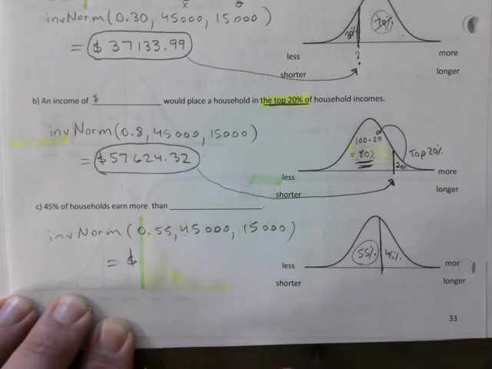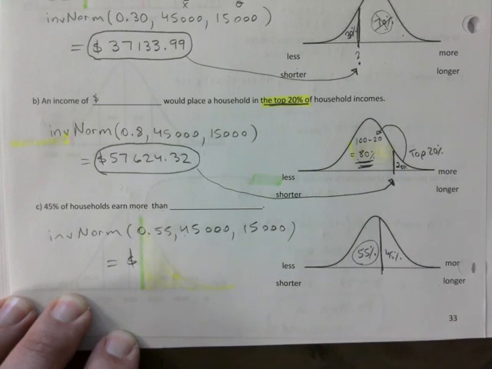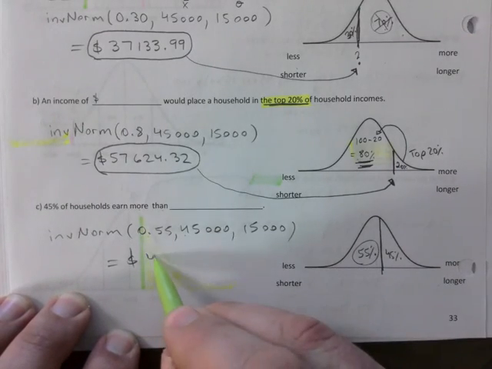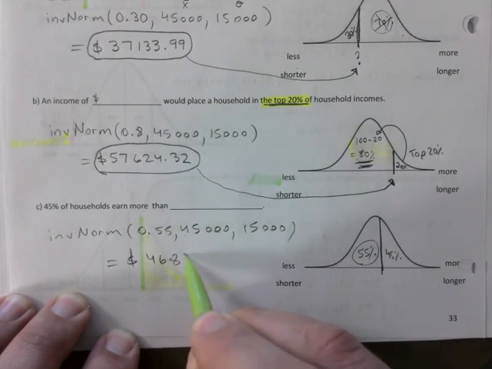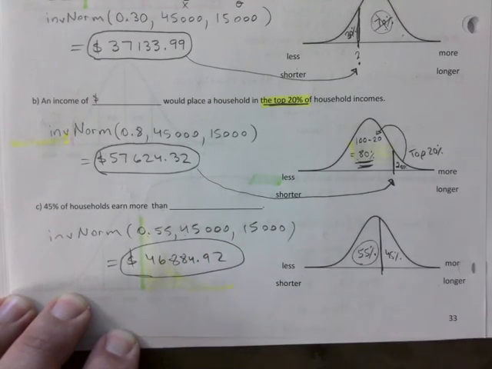And you get, why is it not on my key? Hold on. 46,884.92. That's what you should be getting there. Okay.